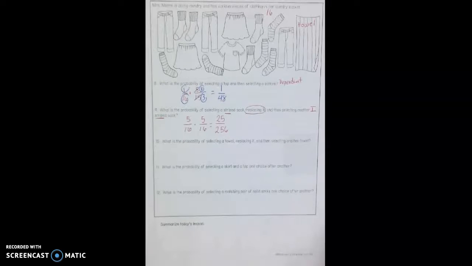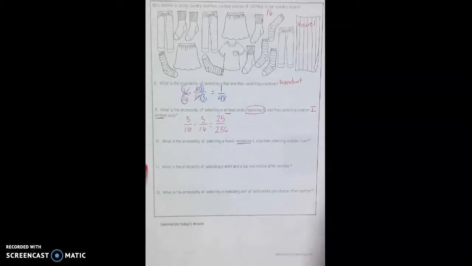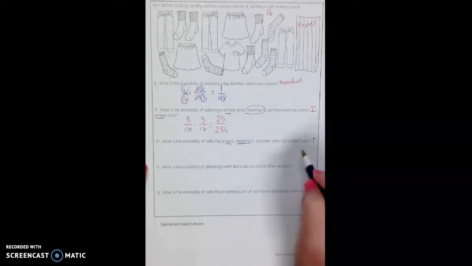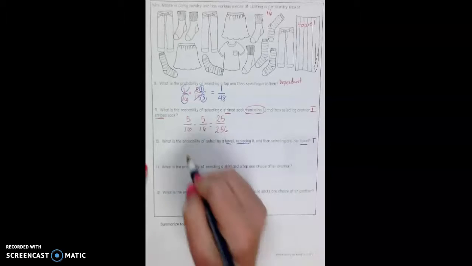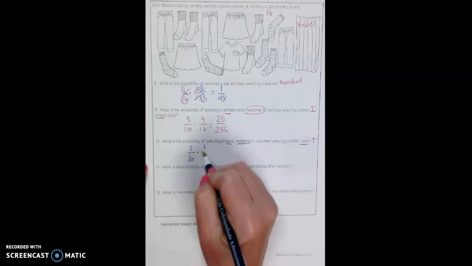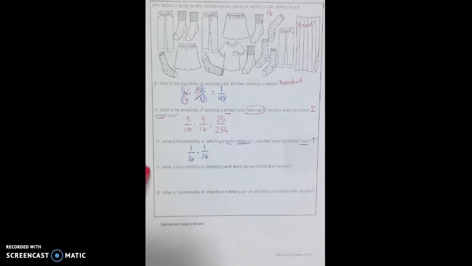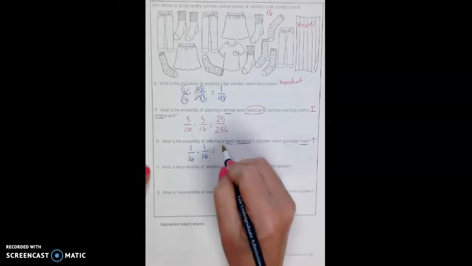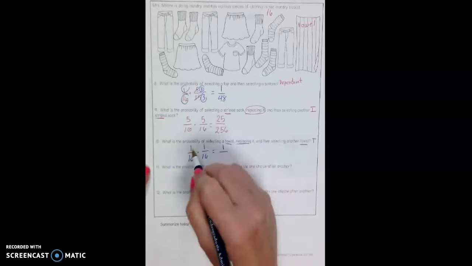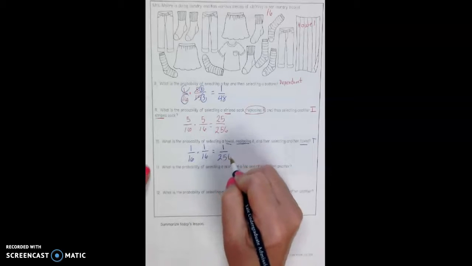What is the probability of selecting a towel, replacing it, so that's independent, and then selecting another towel? Well, we only have one towel out of 16 and one towel out of 16 because there's only one towel in our laundry basket. So that's going to be 1 because 1 times 1 is 1, and 16 times 16 is 256.